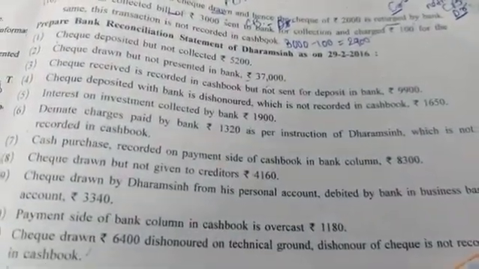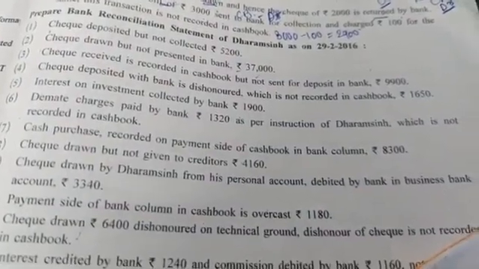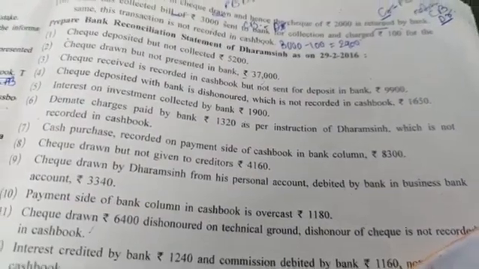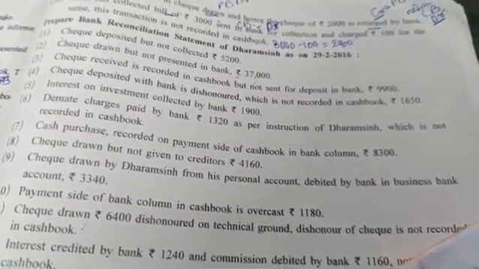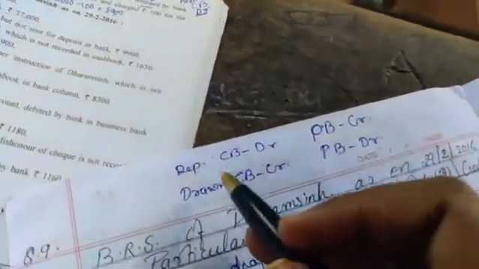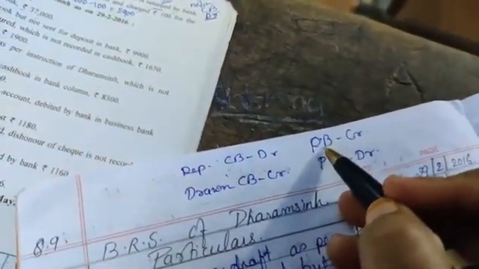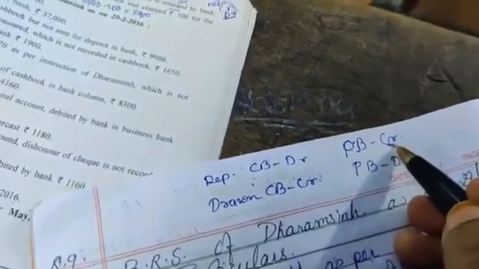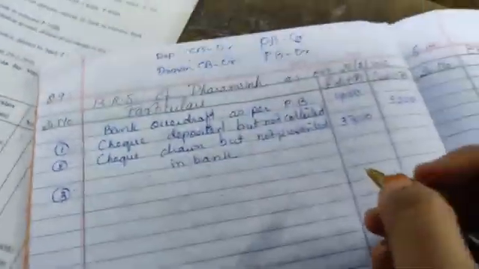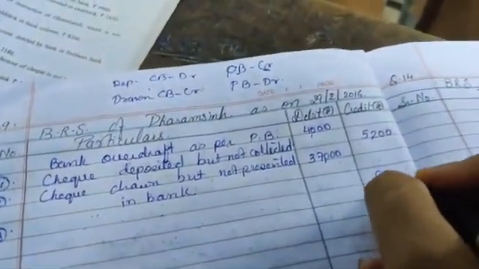Check received is recorded in cash book but not sent for deposit in the bank. So check received is recorded in cash book but not deposited in bank. It means deposit in bank, so deposit in passbook, you have to credit it. So this 9,900 will be credited. So here 9,900 we will put on the credit side.